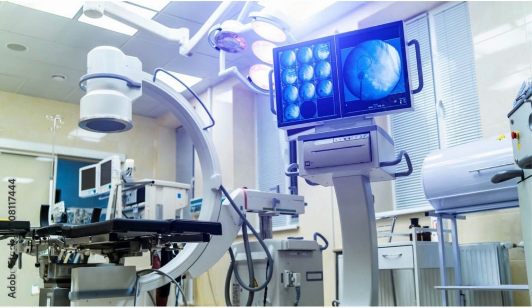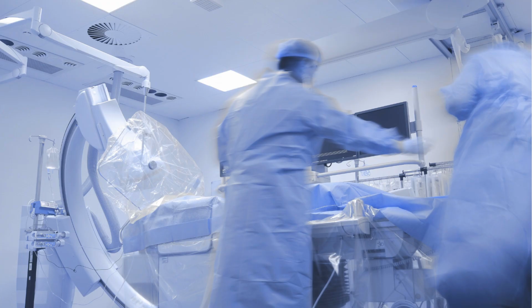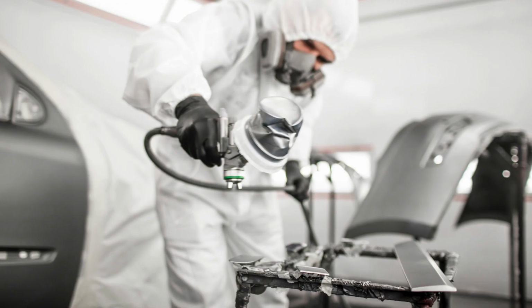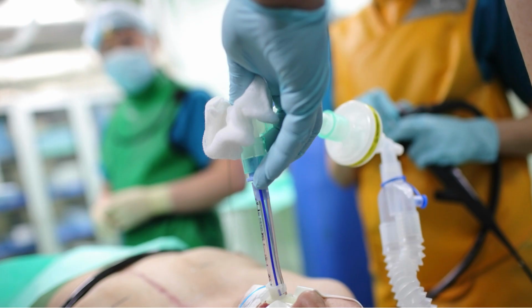Cath labs are an important part of treating heart conditions. A catheterization laboratory, or cath lab, is a procedural hospital room where minimally invasive tests and procedures are performed to diagnose and treat cardiovascular disease. The procedures performed in a cath lab involve tiny, flexible tubes called catheters, which is where the name is derived from. These catheters can be used as an alternative to surgery to access the heart and blood vessels.